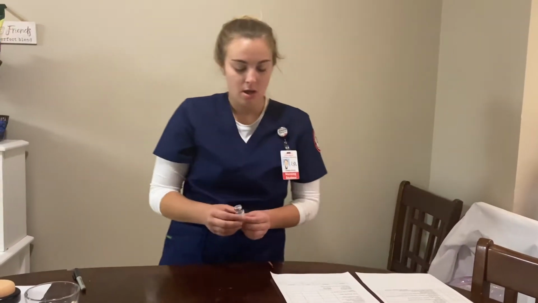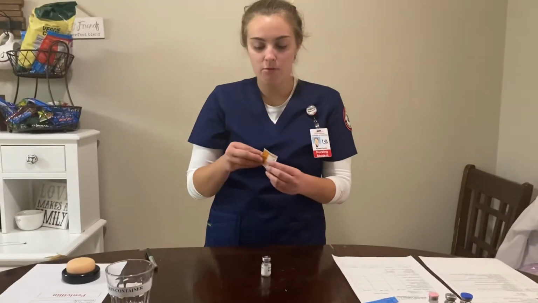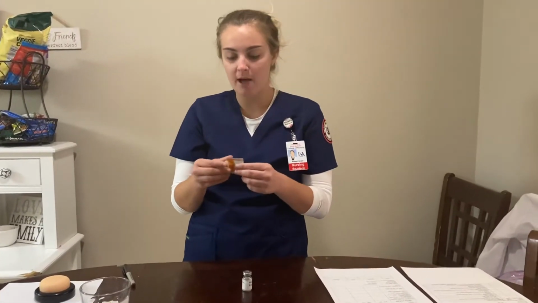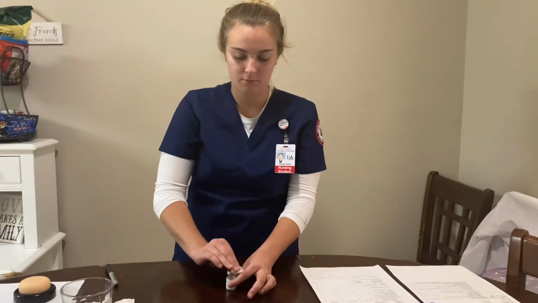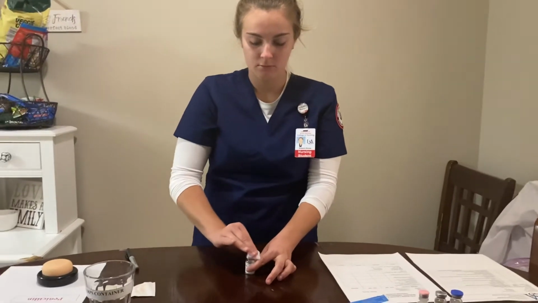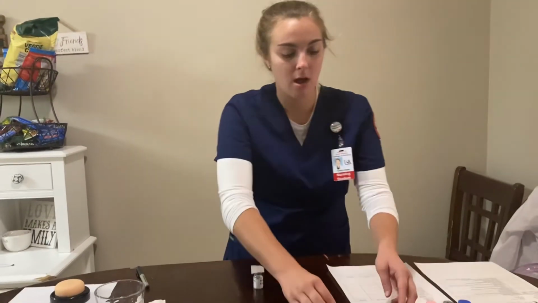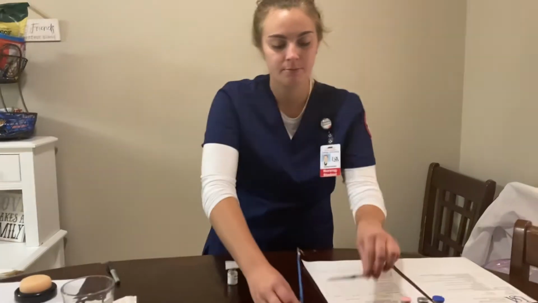So if I have 10,000 units for every milliliter of heparin, and we're giving 5,000 units, then I'm going to put 0.5 milliliters in my syringe for the medication I'm going to give. So the dosage would be 0.5 milliliters. I'm then going to clean off my vial with an alcohol pad. And then grab my TB syringe.